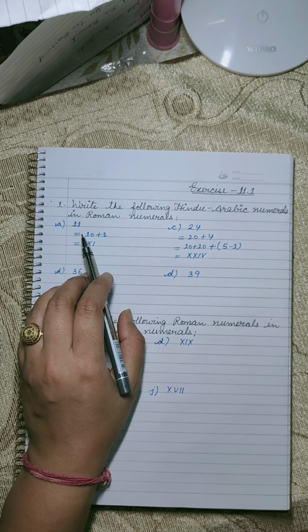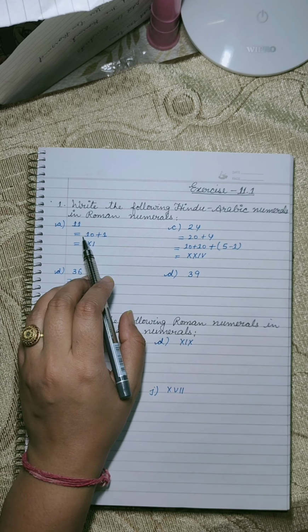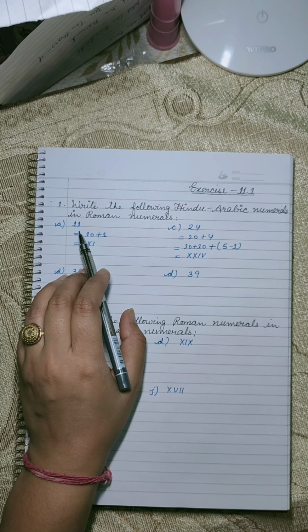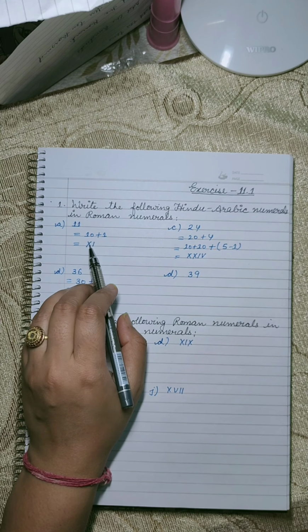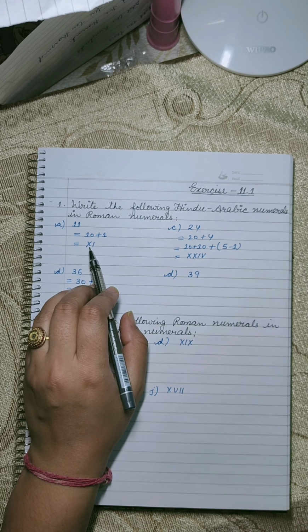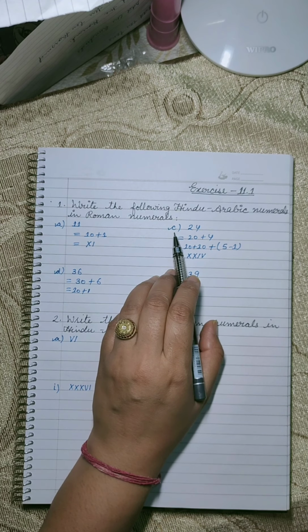फर्स्ट ऑफ ऑल वी शुड नो हाउ टू स्प्लिट दीज नंबर्स. 11 मीन्स 10 plus 1. रोमन न्यूमरल फॉर 10 is X and for 1 is I. It is XI.